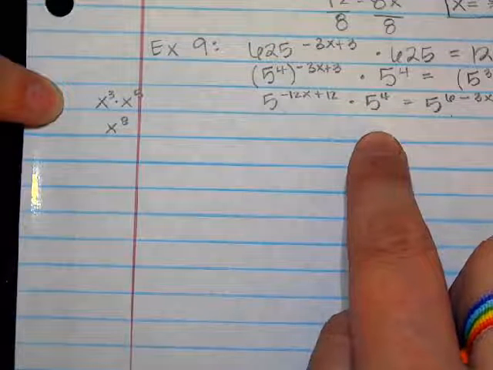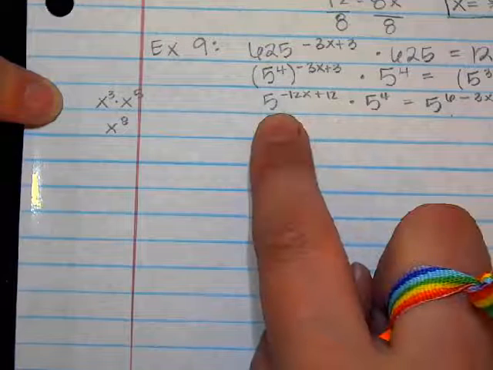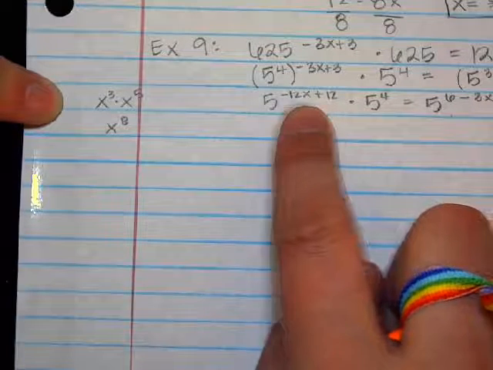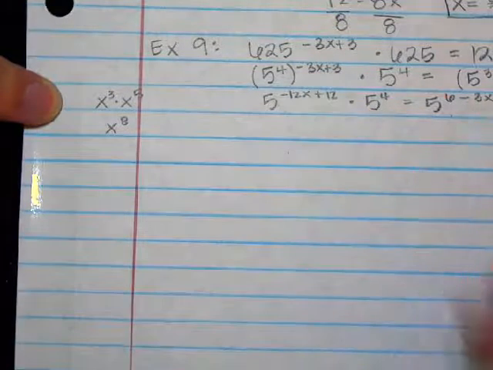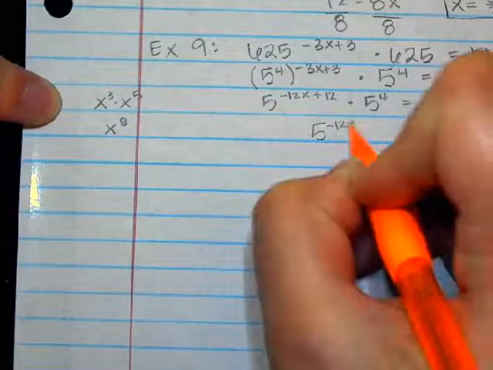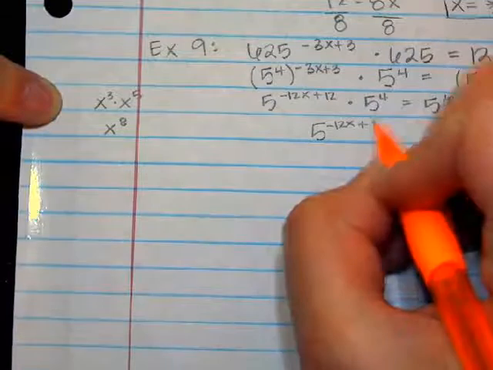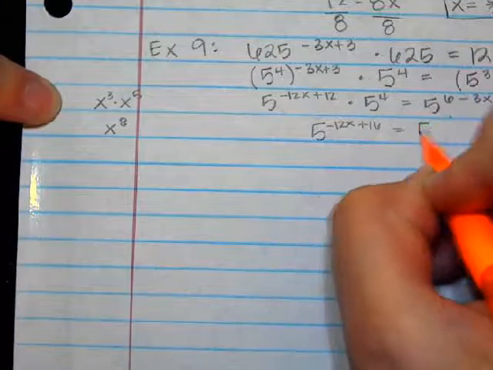Does that make sense? Okay, so 5 to the negative 12x plus 12 times 5 to the 4th would actually be 5 to the negative 12x plus 16. Marvelous. Equals 5 to the 6 minus 3x. Okay, now what can we do?